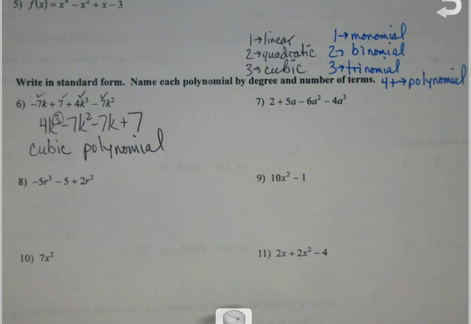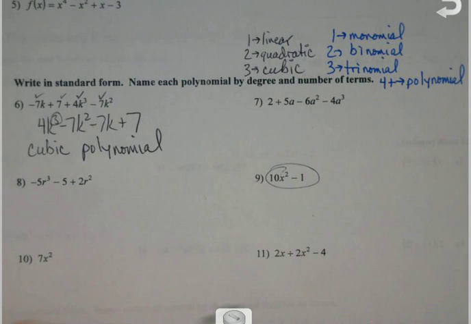So let's peek at one more here. We'll peek at 9 because I see it's got some different stuff working here. Now 9's cool in that I don't need to rewrite anything. That's already in standard form. X squared is bigger than just the -1. Our constant term always goes at the end.